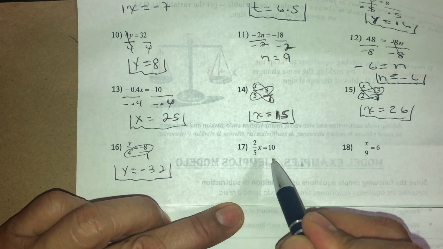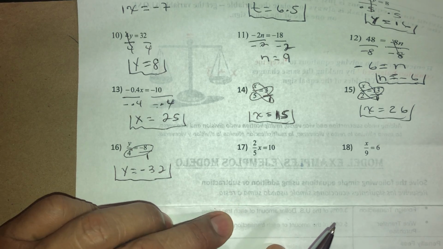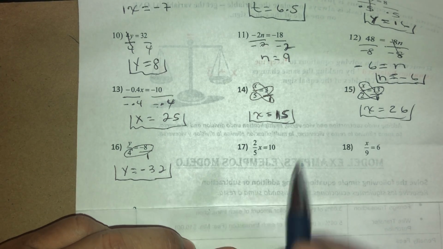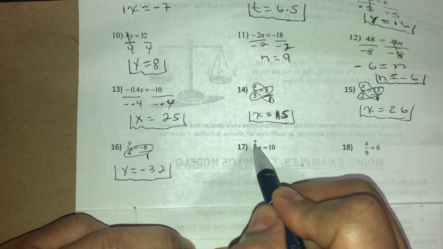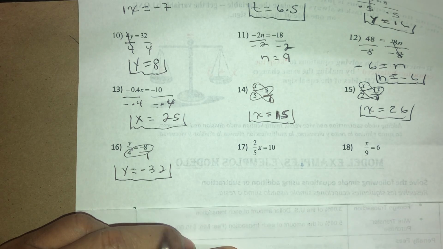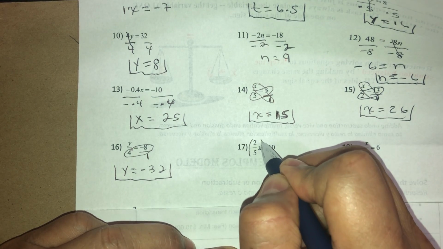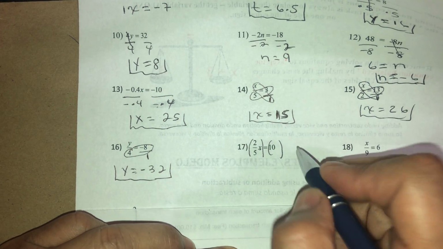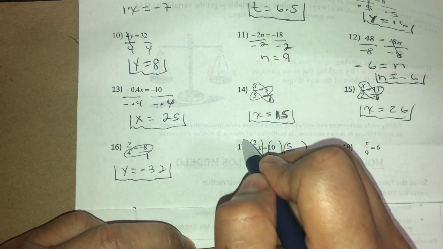Or you can put 1 underneath and cross multiply. I'm going to do both ways so you can see what I'm talking about. So remember about the reciprocal. I'm multiplying the x by 2/5. So if I want to eliminate the 2/5 in one step, I will multiply both sides of the equation by the reciprocal of this, which is 5/2, all right?